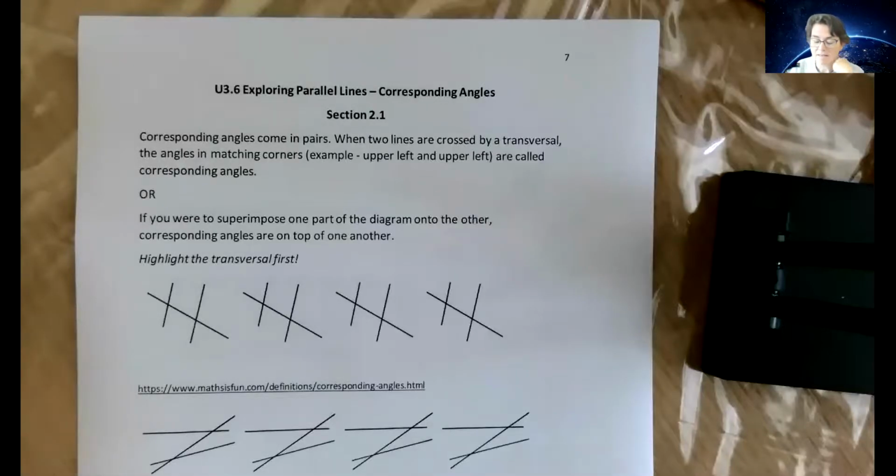Hi there, this is the sixth video, and we are talking about corresponding angles. Corresponding angles always come in pairs. So there's a couple of definitions, and then I'm actually going to flip to a really cool little animation I found online that I think explains it better than anything I can do.